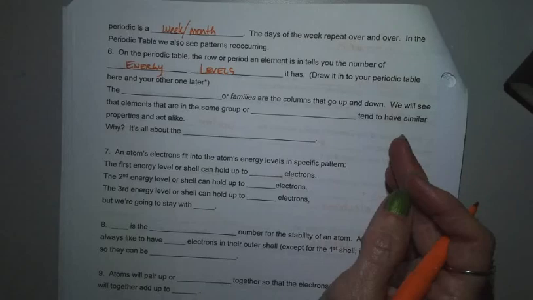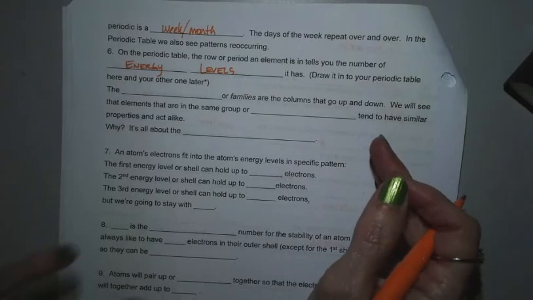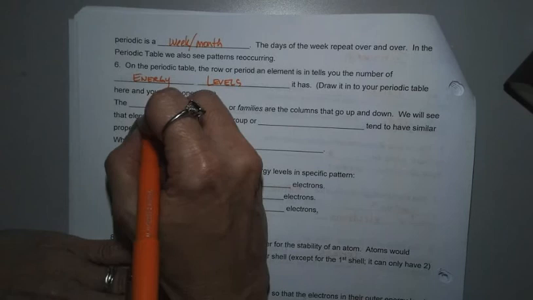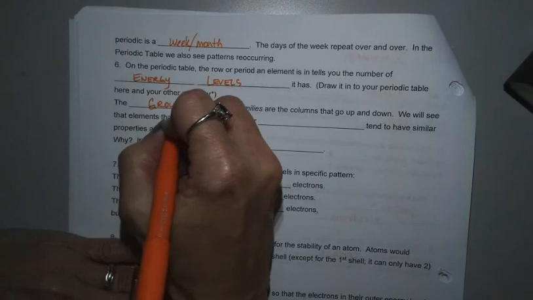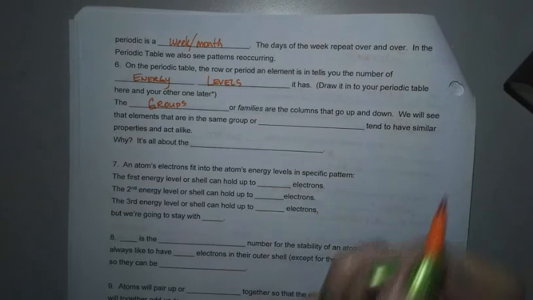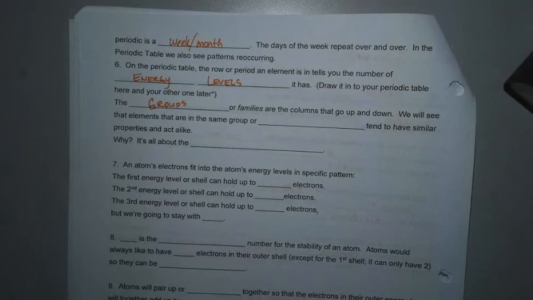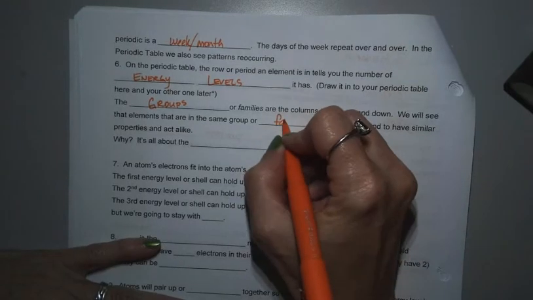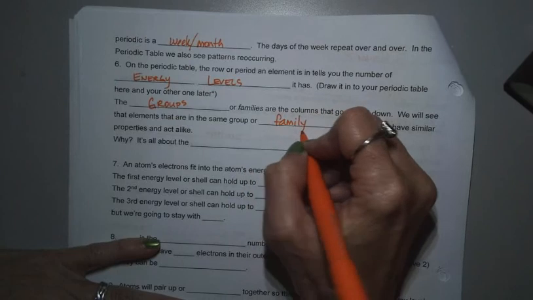The groups or families are the columns that go up and down. And we'll see that elements that are in the same group or family tend to have similar properties and act alike.